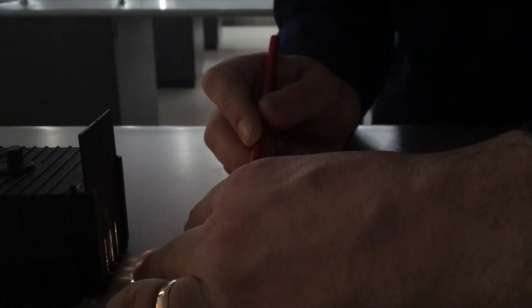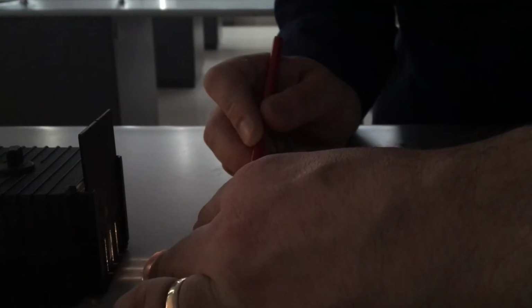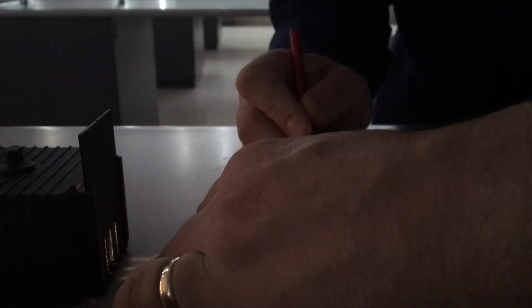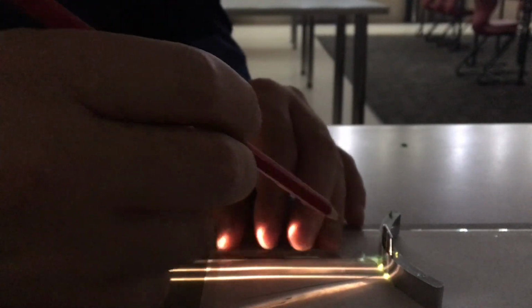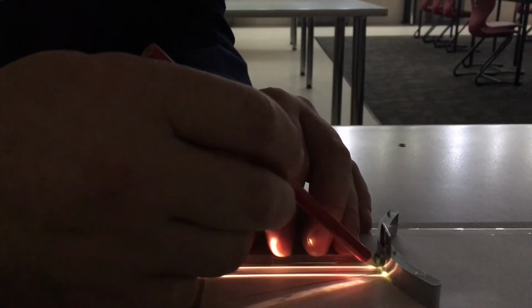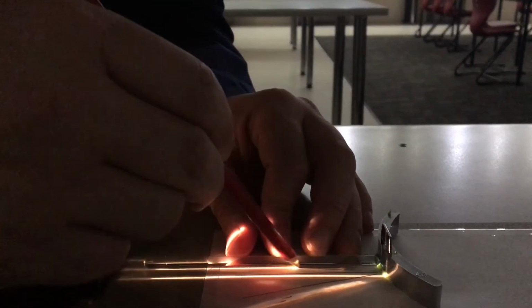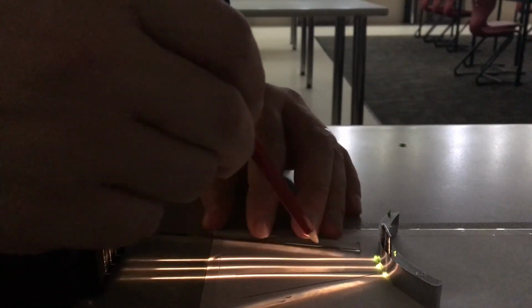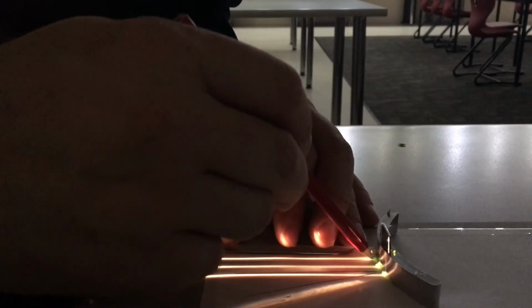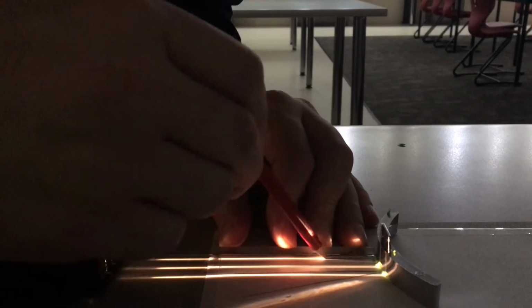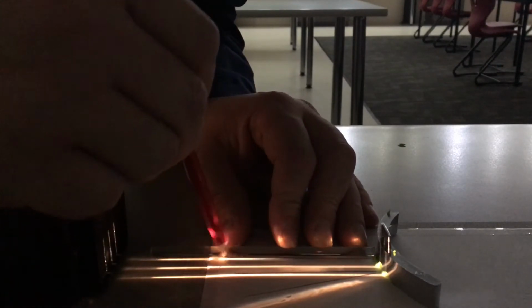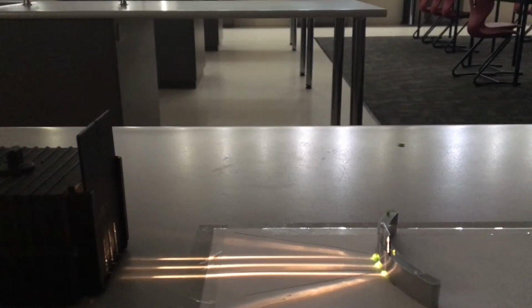And now we retrace our incident rays as well. Alright, so we have our incident and reflective rays for our convex mirror.